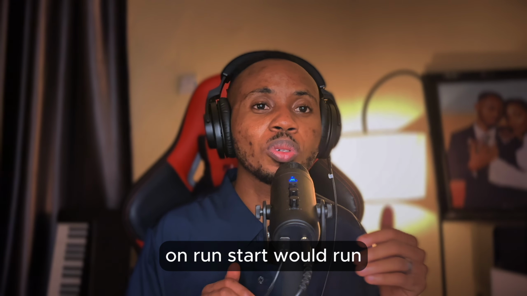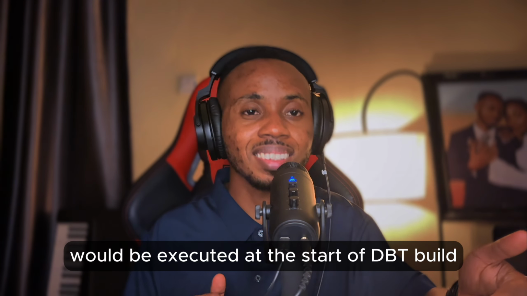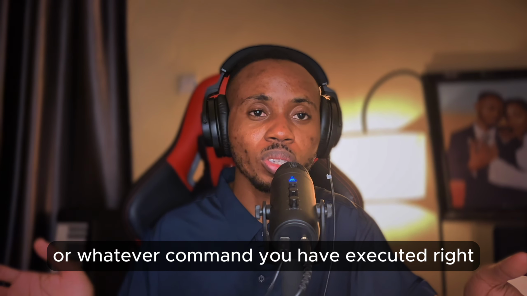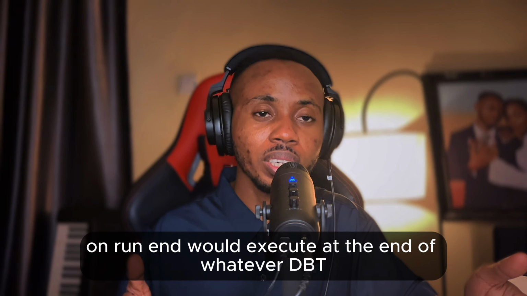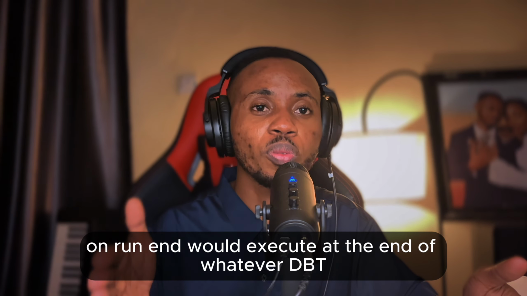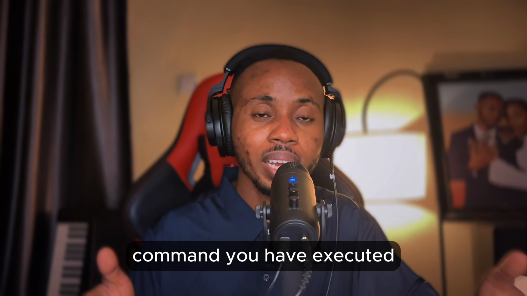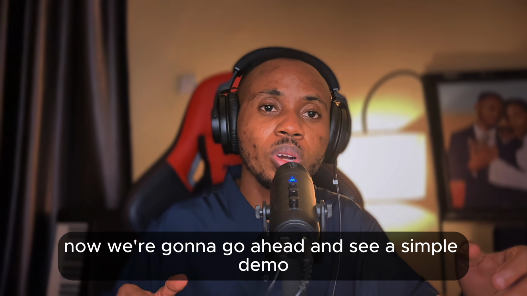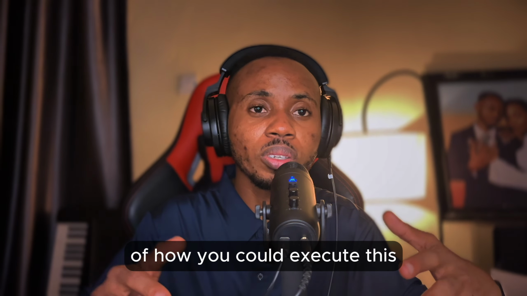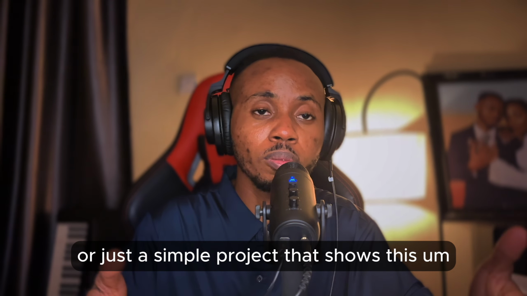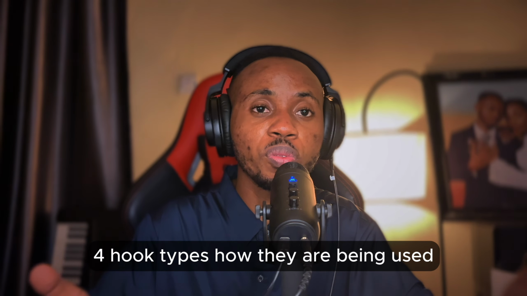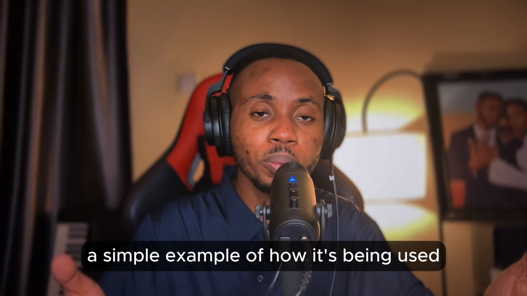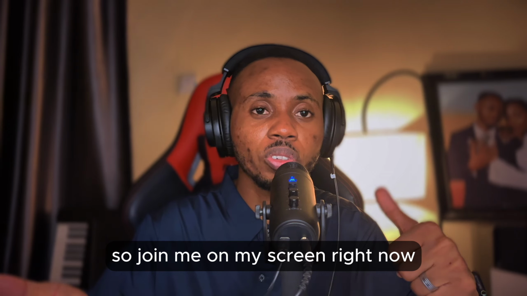On-run-start will be executed at the start of dbt build or whatever command you have executed, right? On-run-end would execute at the end of whatever dbt command you have executed, to be put as part of your dbt workflow. Now we're going to go ahead and see a simple demo, a simple project that shows these 4 hook types and how they are being used. So join me on my screen right now.